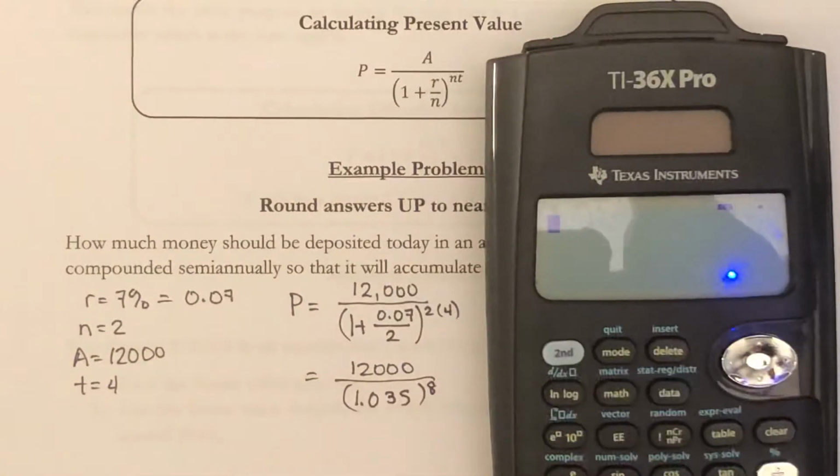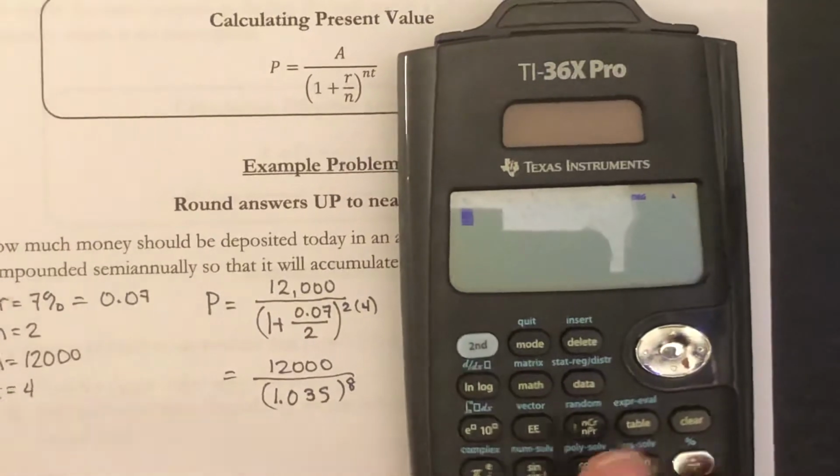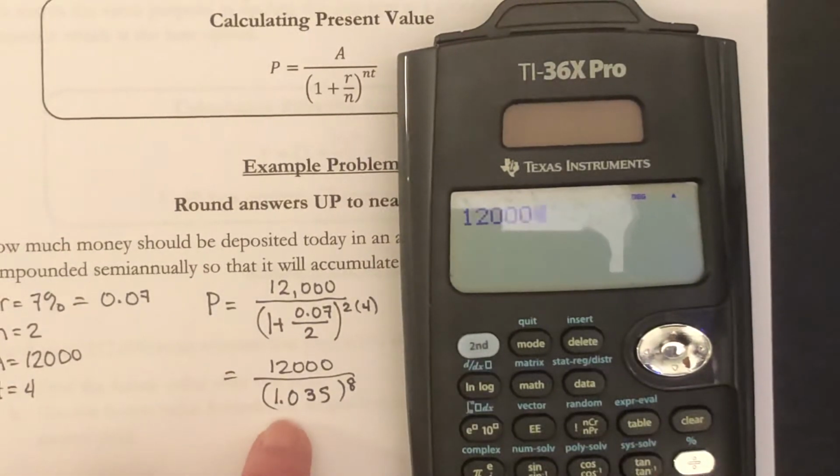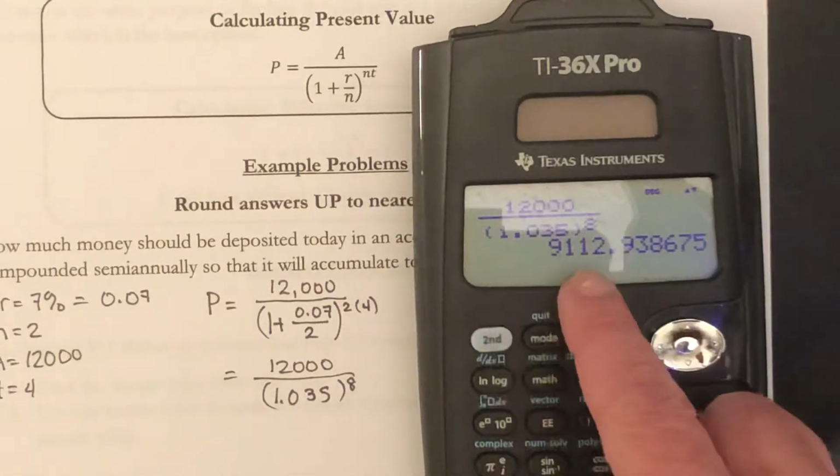So to calculate this, I have 12,000 over, I'm going to open parentheses, 1.035 and raise that part to the 8th power. And I get just over $9,112.